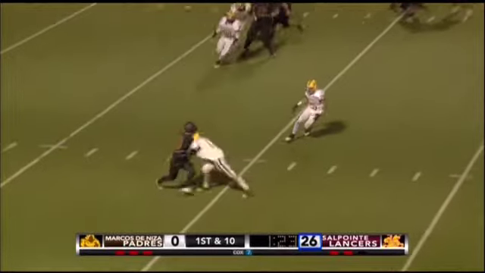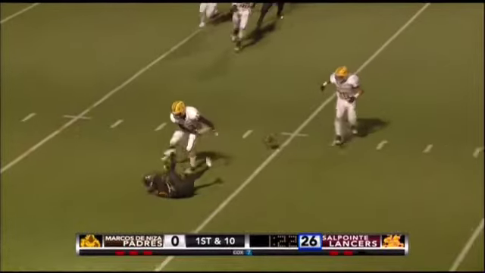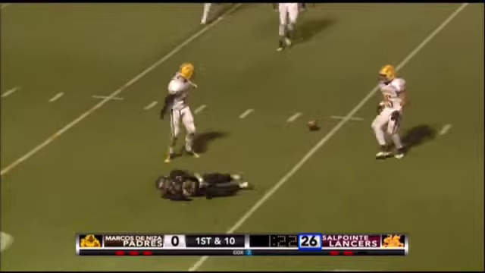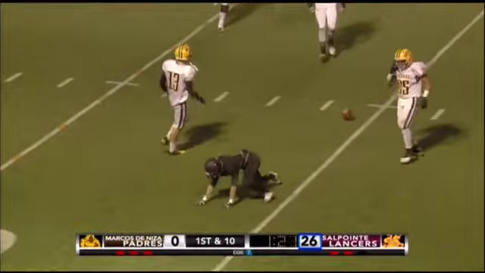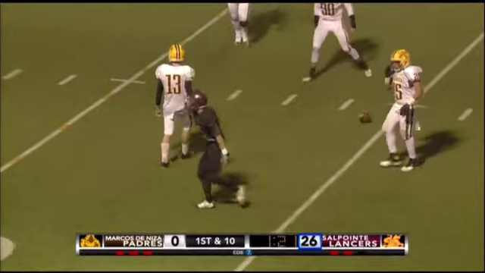And once we go ahead and slow it down, we can see that contact is actually shoulder to shoulder, and the defender is able to keep his helmet to the side and make a legal hit.